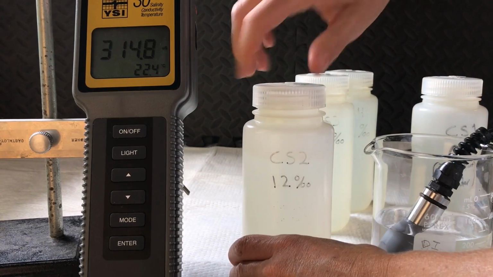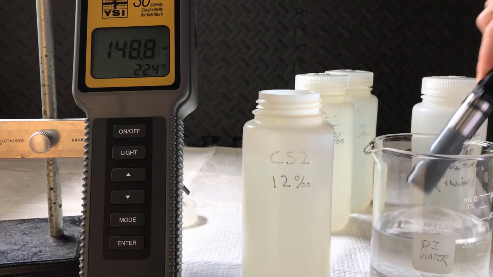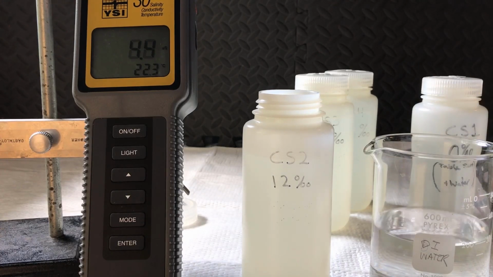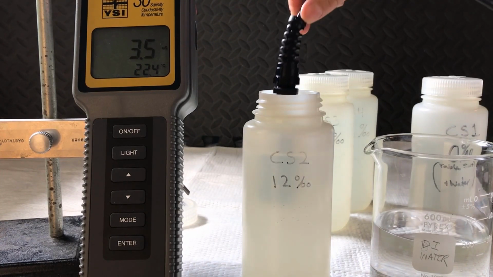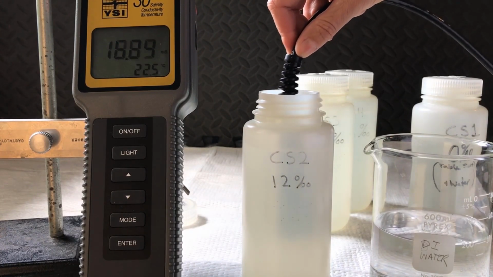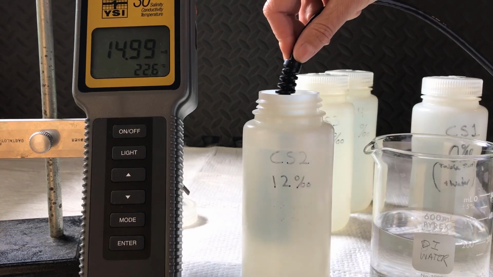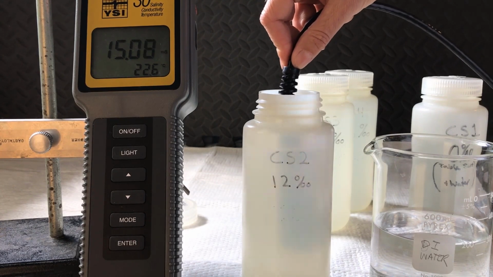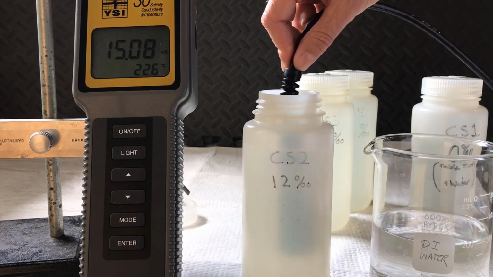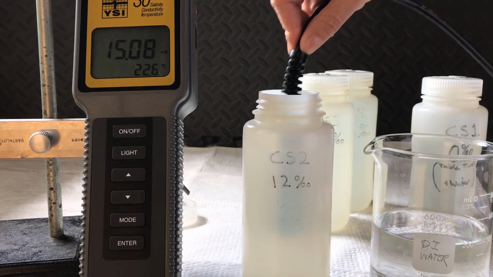Calibration standard 2 has a salinity of 12 parts per thousand salt. This is a larger number, and so we can anticipate its conductivity to be in millisiemens. Put the probe in the solution. The range message means that the probe is changing units. Now we're reading in millisiemens. We'll let this number stabilize. So the conductivity of calibration standard 2 is 15.08 millisiemens.